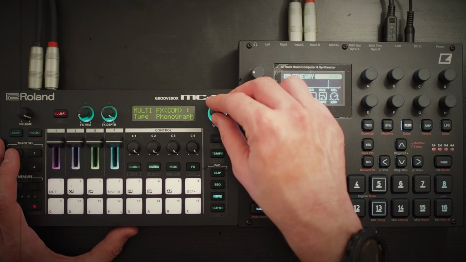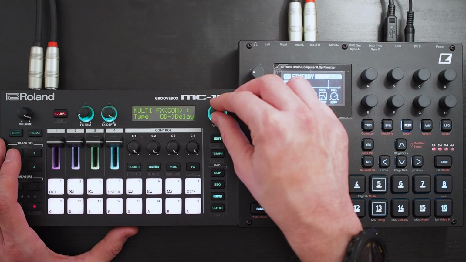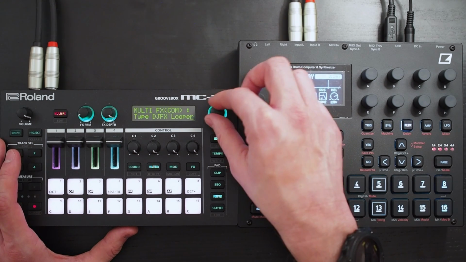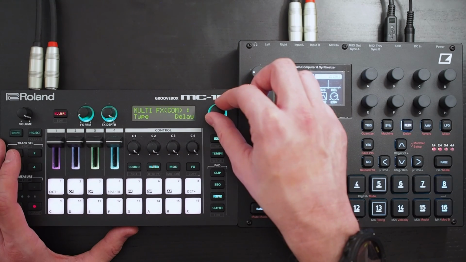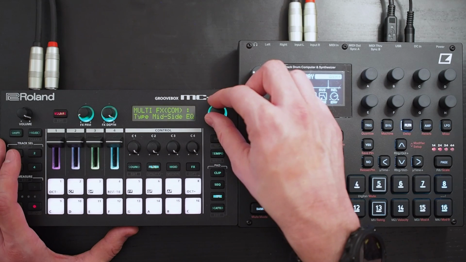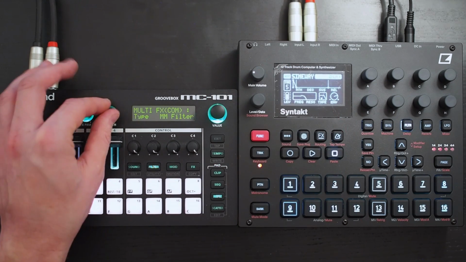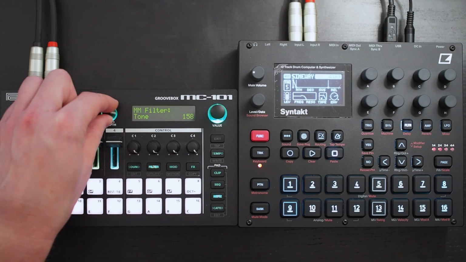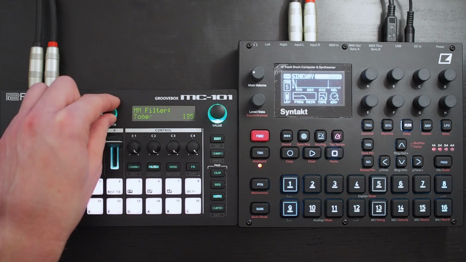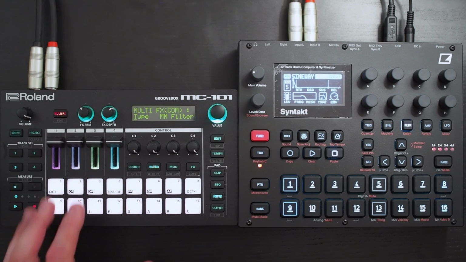So this can go as crazy as you want it to. I tend to prefer to just keep it on what's called a multi-mode filter over here. So it's basically a combination of a high-pass filter and a low-pass filter. It can be super useful. Anyway, that's just one thing that you can do on the MC-101 that can be really fun.